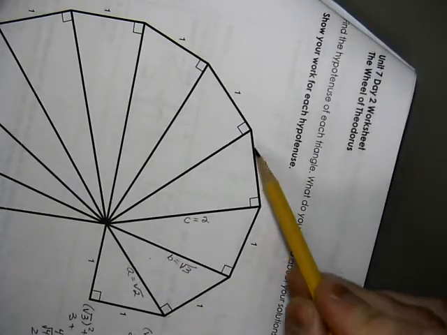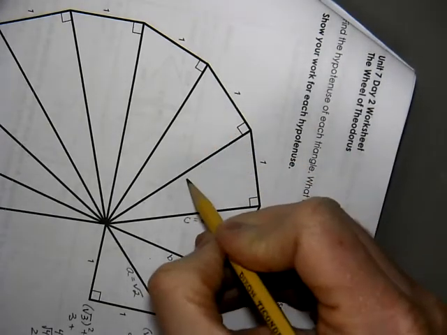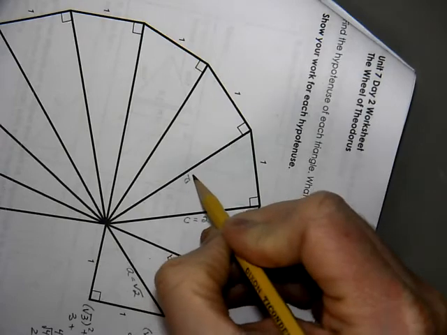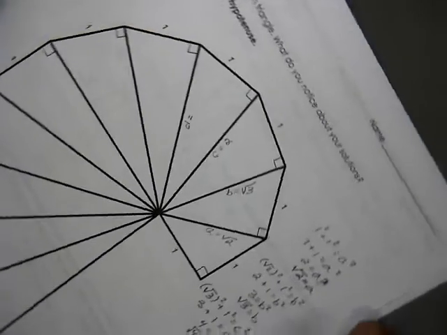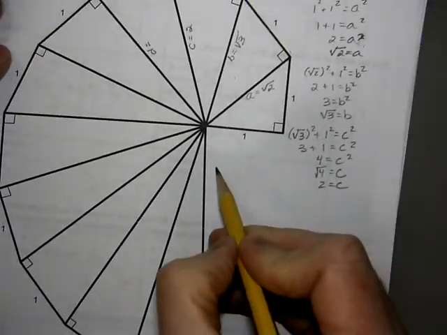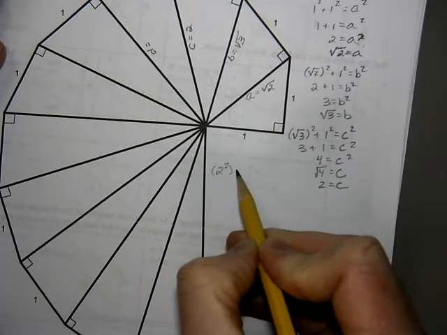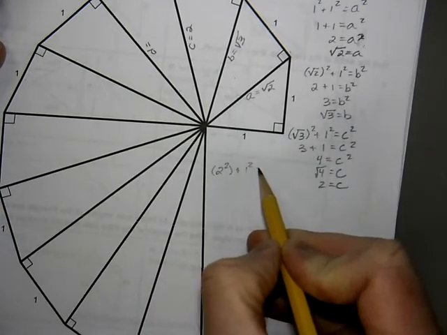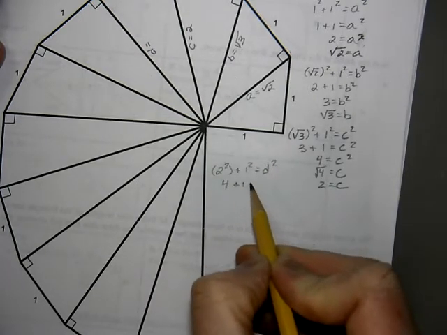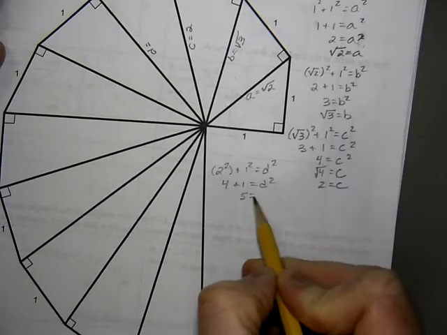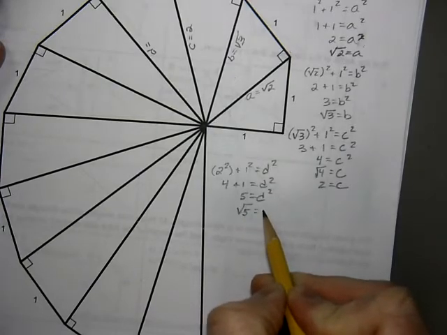Now we move on to the next triangle. We have a length of 2 and a length of 1, and that's going to be a hypotenuse of D. So we're going to look at 2 squared plus 1 squared equals D squared. So we get the square root of 5.